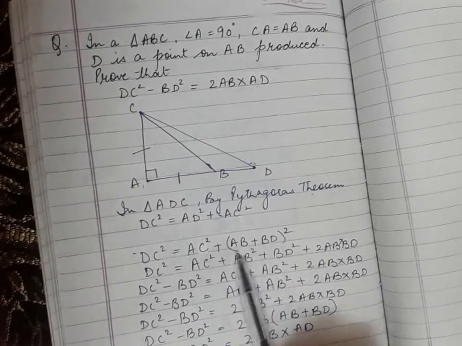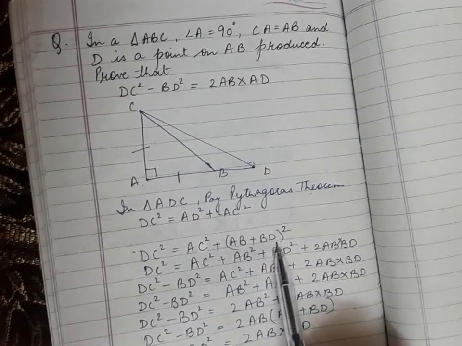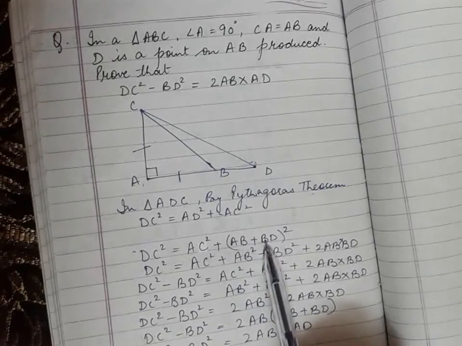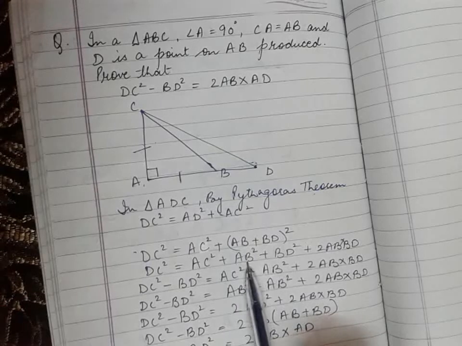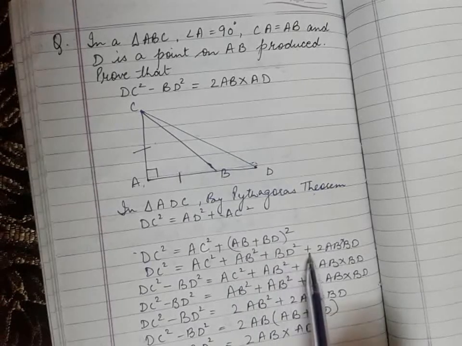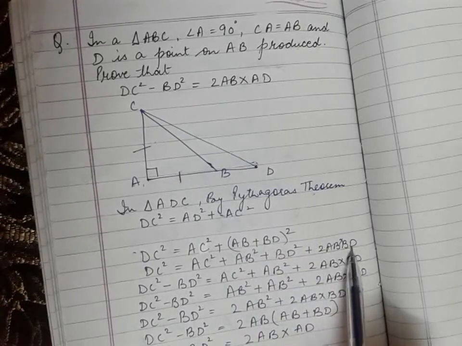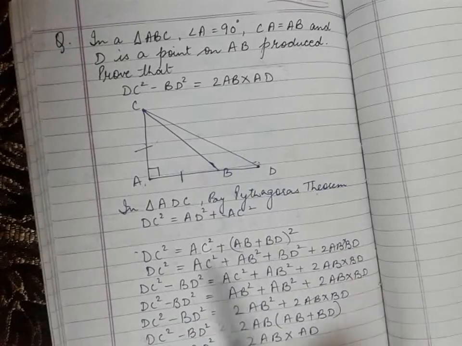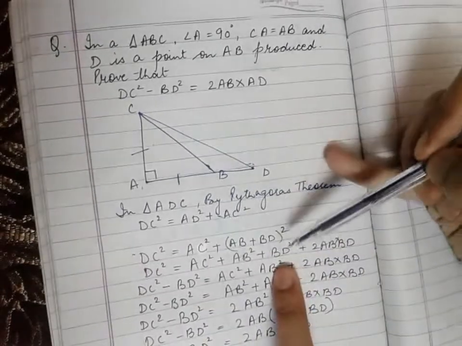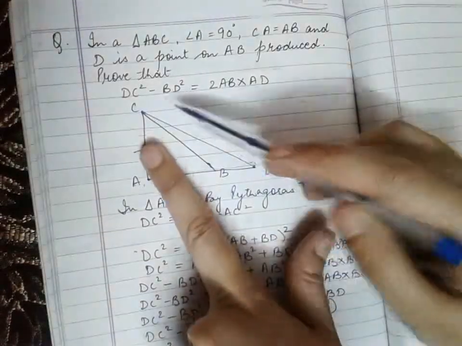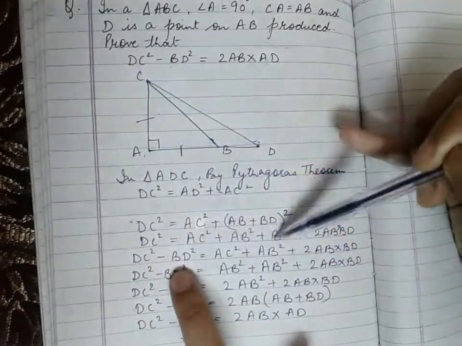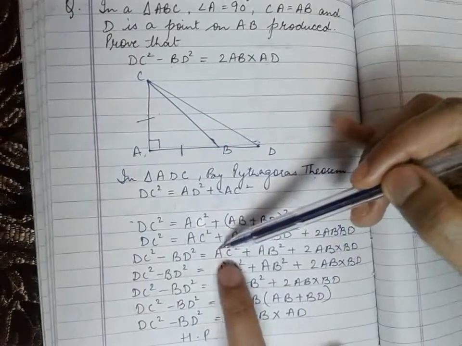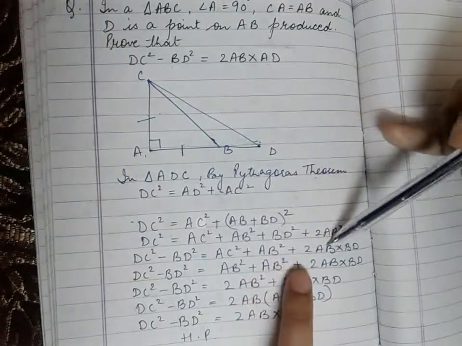Now this AB plus BD whole square we can expand by using the A plus B whole square formula. So DC square is equal to AC square plus AB square plus BD square plus twice of AB into BD. This is what we have got. Now this BD square is needed on the left hand side, so I will transpose it to the left hand side. DC square minus BD square is equal to AC square plus AB square plus twice of AB into BD.